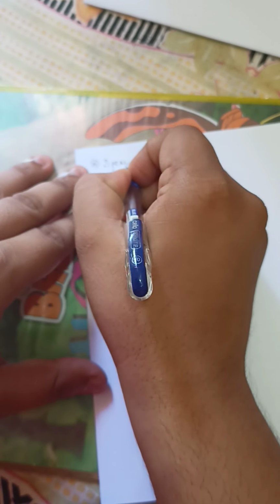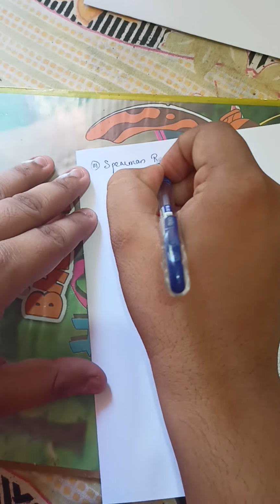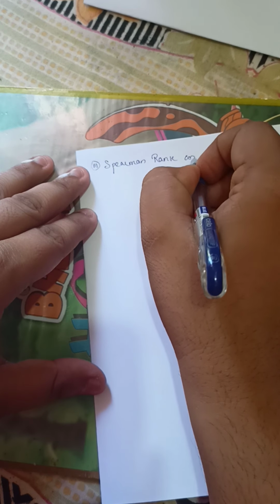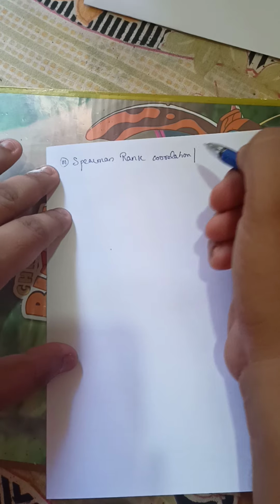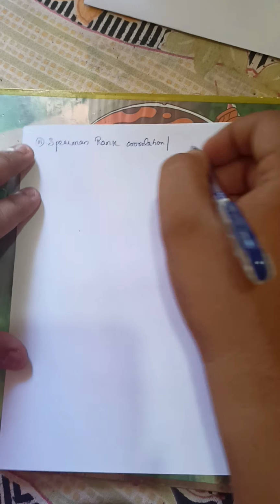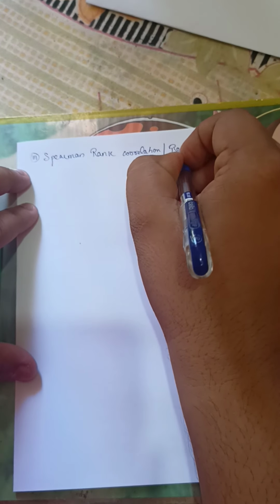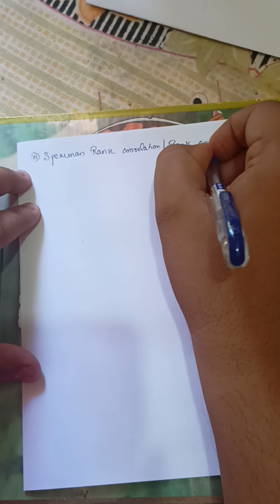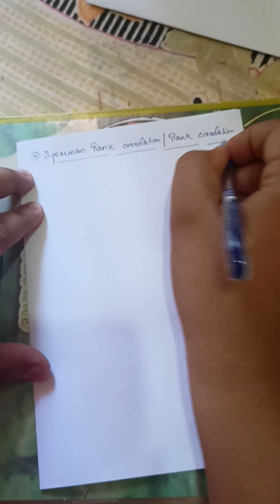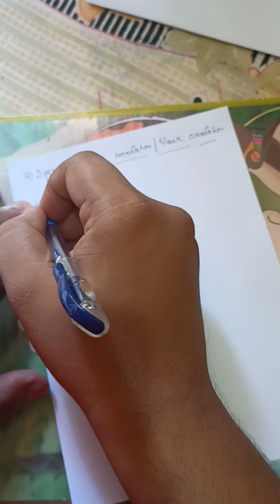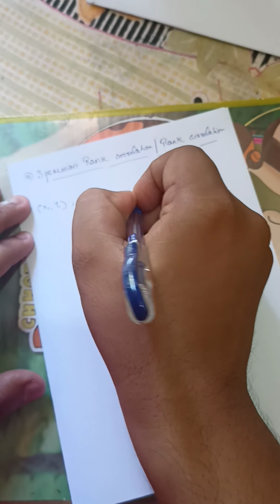So we will write Spearman rank correlation, or simply we call it rank correlation. So what is it? Suppose that we have bivariate data as x1, y1, x2, y2, and so on up to xn, yn.